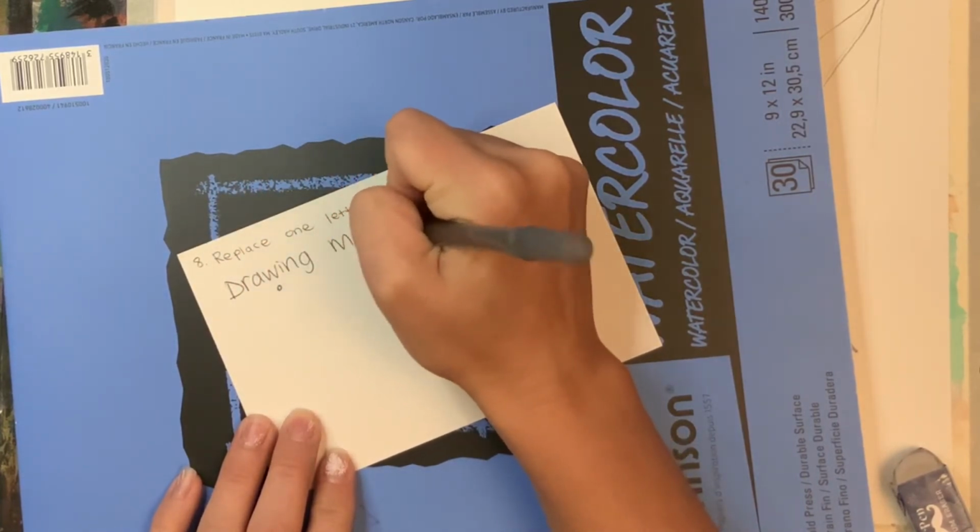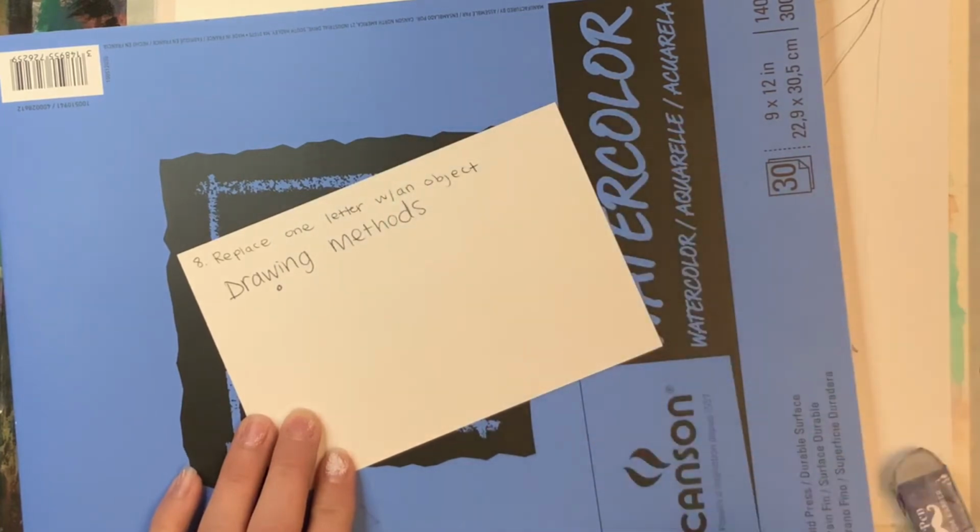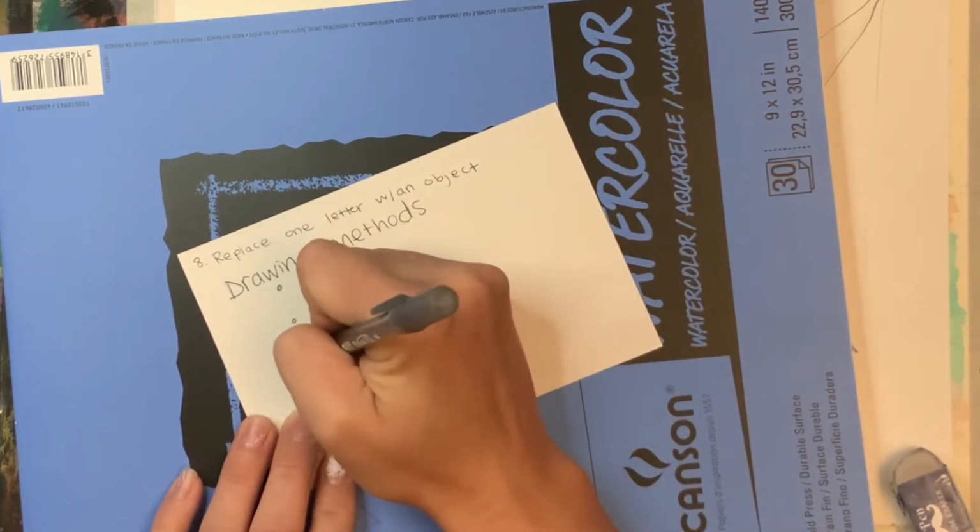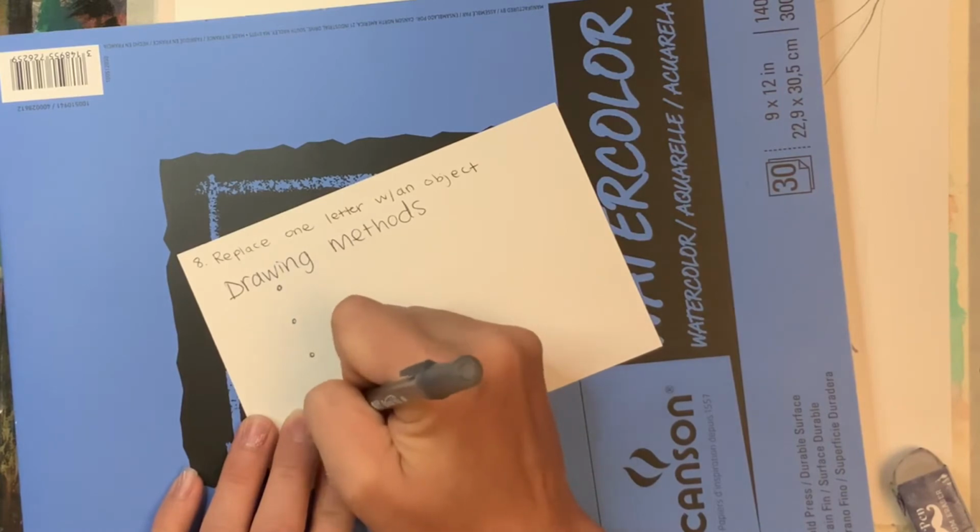So you can either do that, you can make your list of 5 drawing methods, or you can do a note card for each drawing method. That would work too.